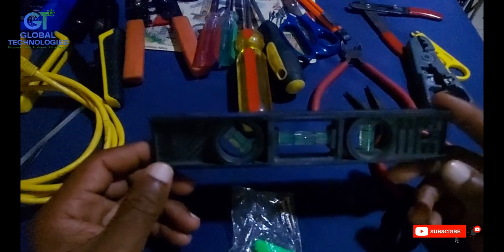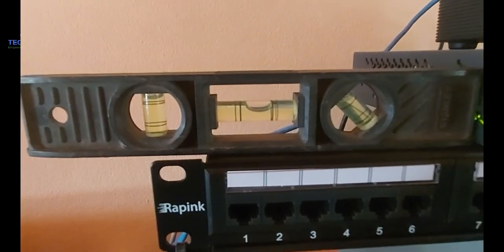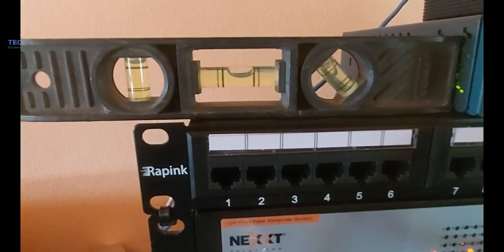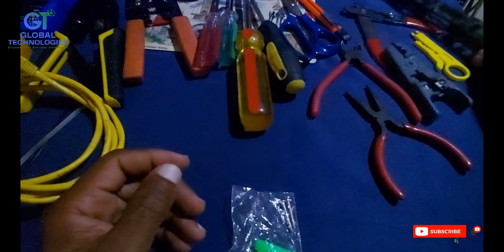So how does a level fit in on all of this? If you're going to be mounting a cabinet, a networking cabinet on a wall, for instance, you want to make sure that the cabinet is level on the wall. So this is how something like this comes in. All right, so moving on now.